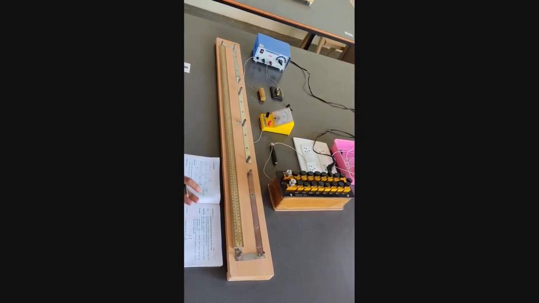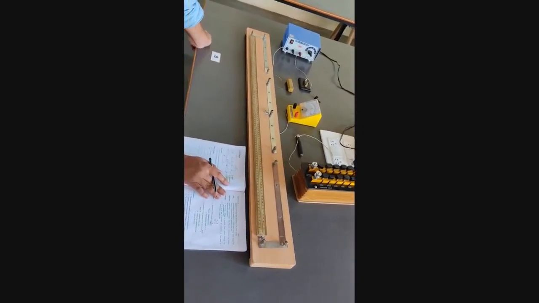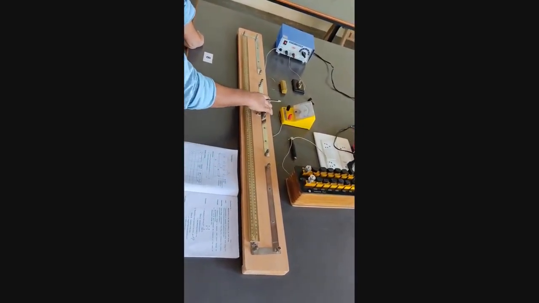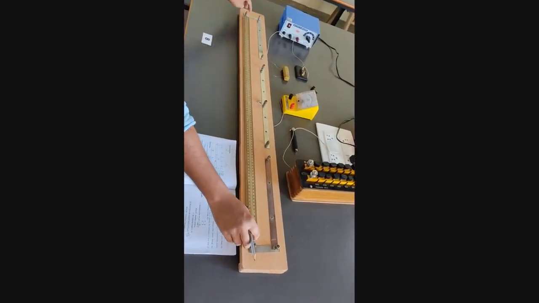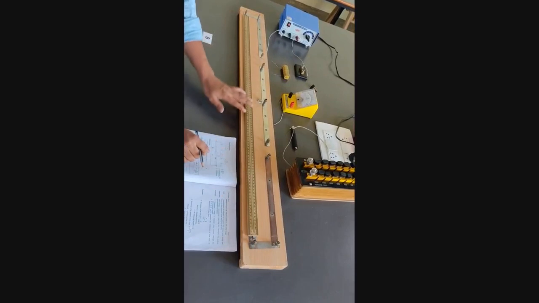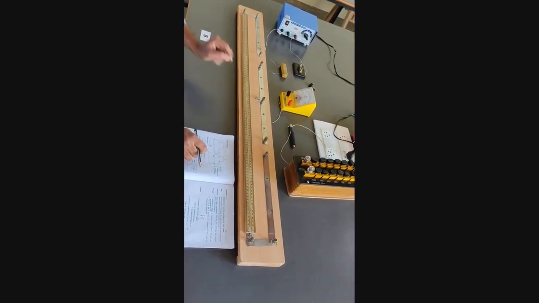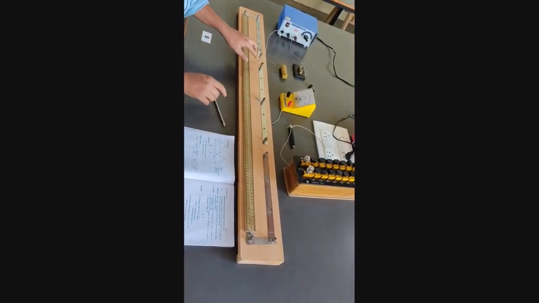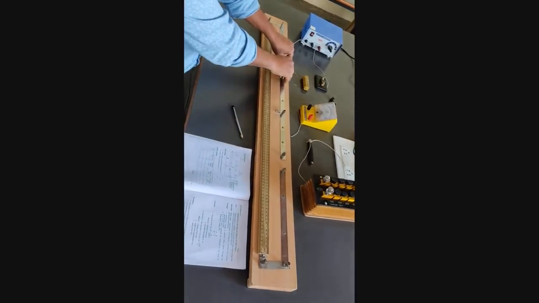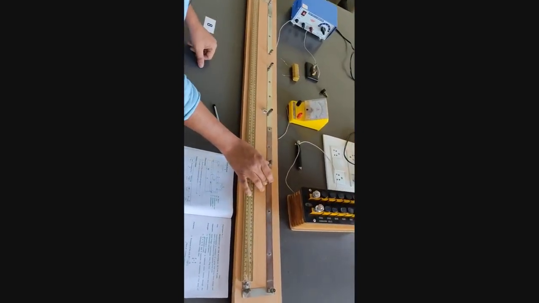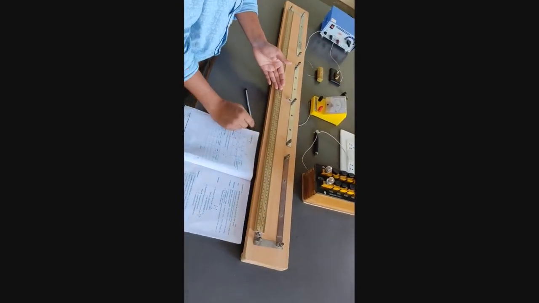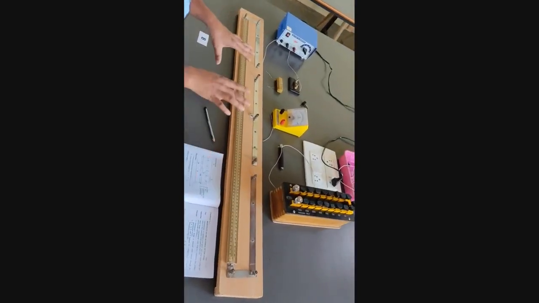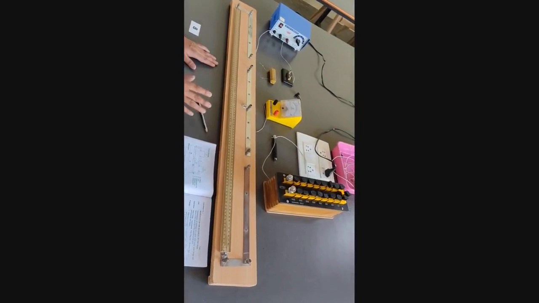Okay students, now let us start the demo of this experiment. So this is the meter bridge setup. Here we have a 100 centimeter wire, which is actually made of manganese wire, and these are your arms. This is the first arm of the meter bridge, this is the second arm, and the remaining L and 100 minus L will be the other two arms. So basically this meter bridge works on the principle of the Wheatstone bridge.